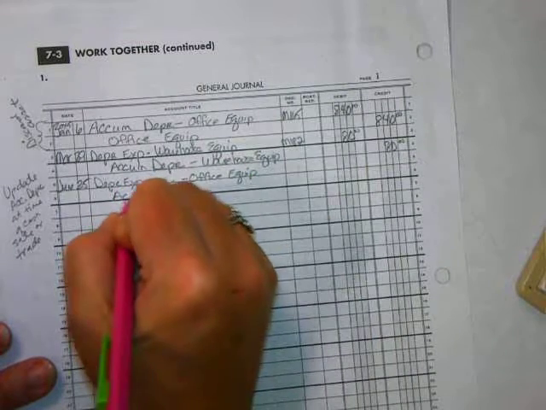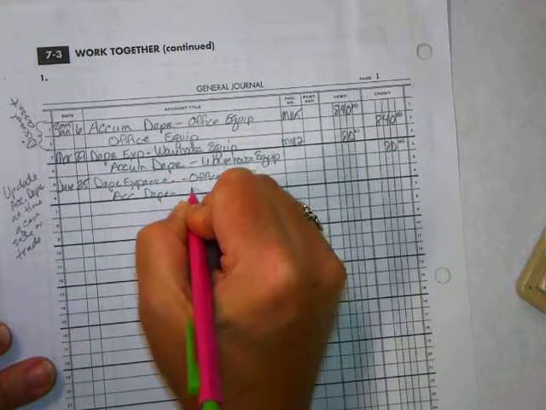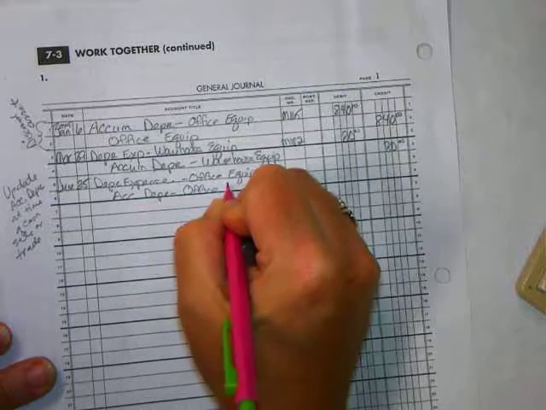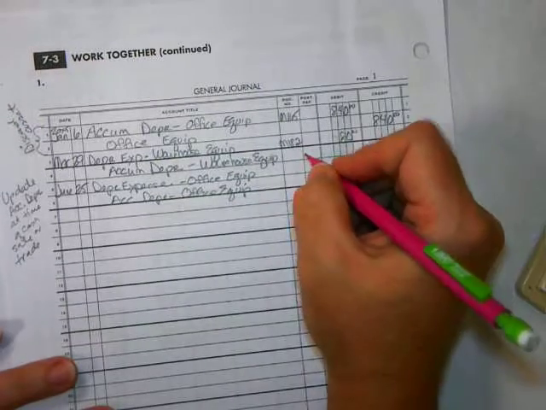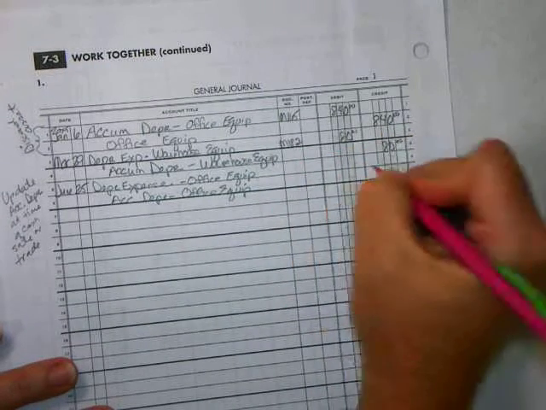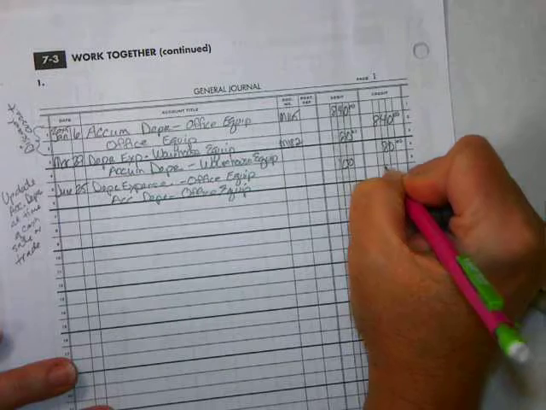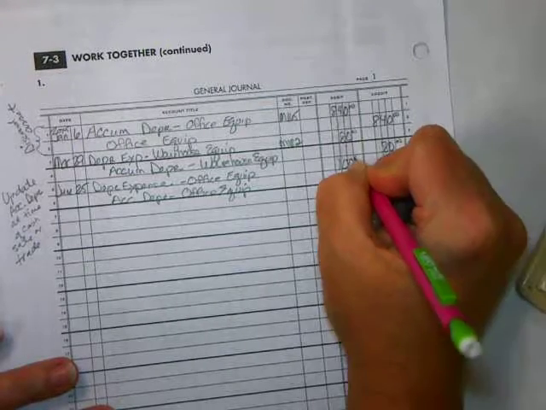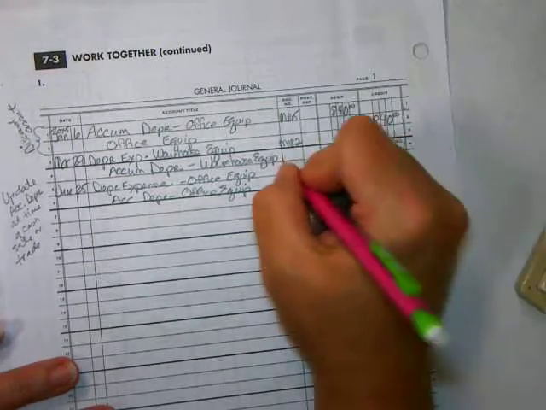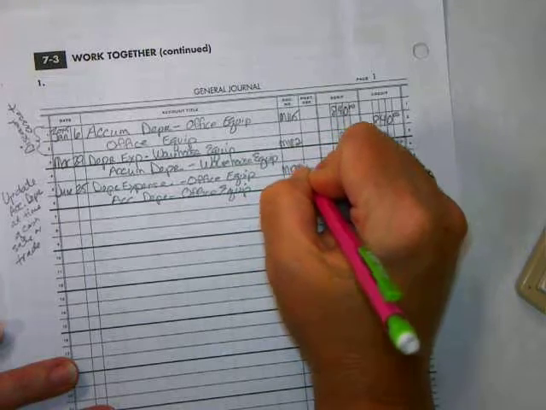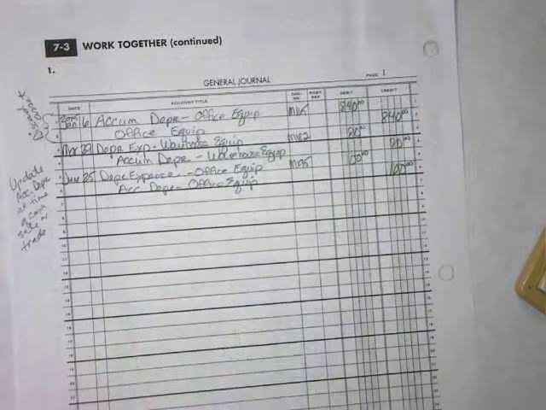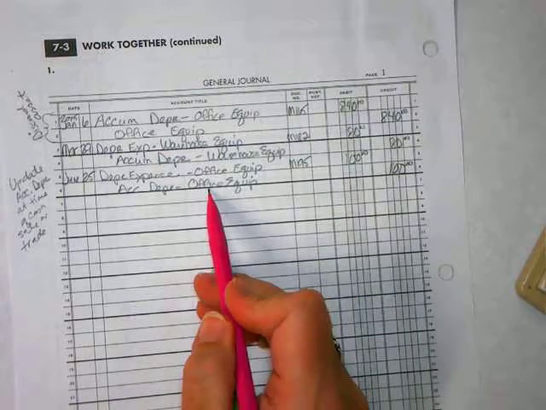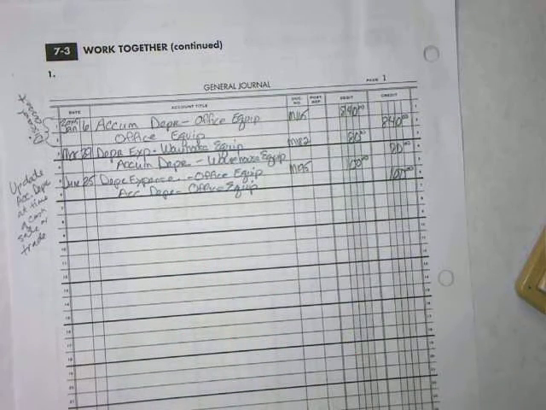Okay, accumulated depreciation for office equipment. And that 6 months was $100. And that was memo 195. Okay, that's step number 2. We updated the depreciation in our journal so we can take it off, but it's just the way it goes.